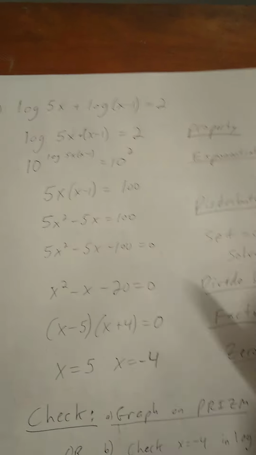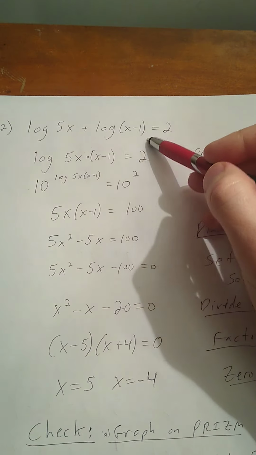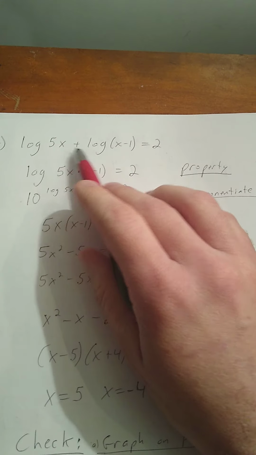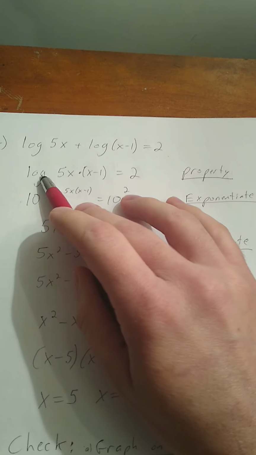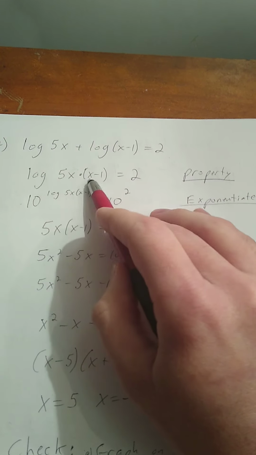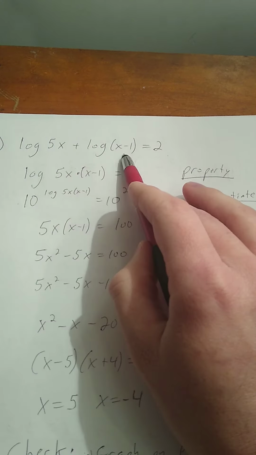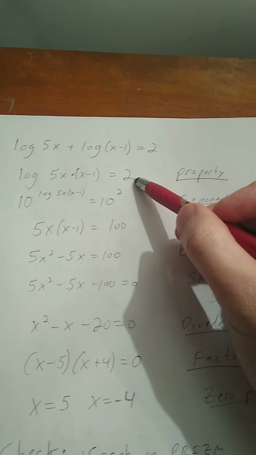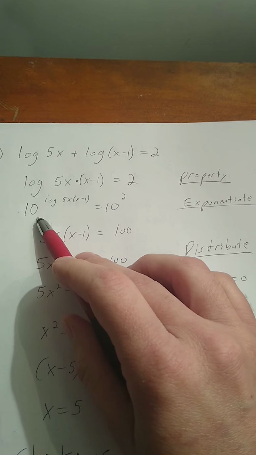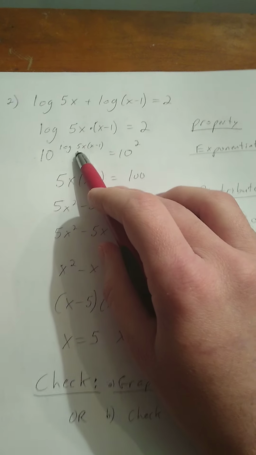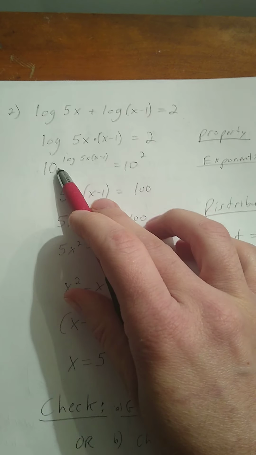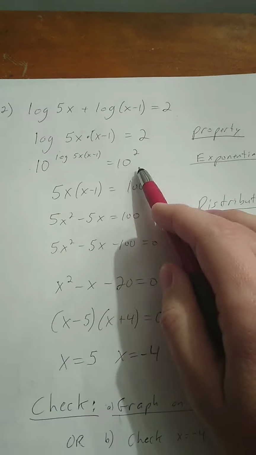Second example. I have log of 5x plus log of x minus 1 equals 2. The property says that if you are adding two logs, you multiply their elements. So I'm going to put this together into one logarithm, log of 5x times x minus 1, where I put the two elements together through multiplication, equals 2. Now, there's no base, so that's 10. So we're going to exponentiate in base 10 of both sides. That cancels out the log base 10, and I'm left with that.